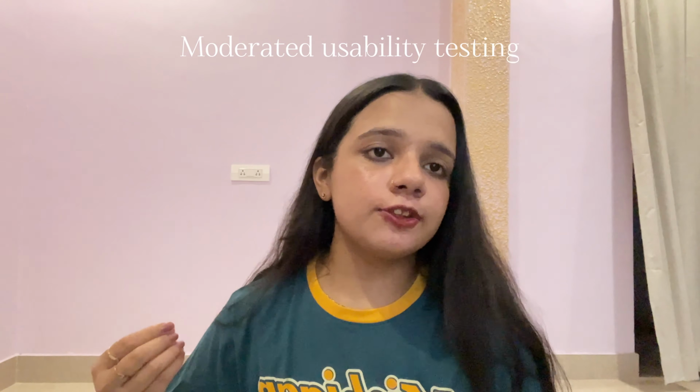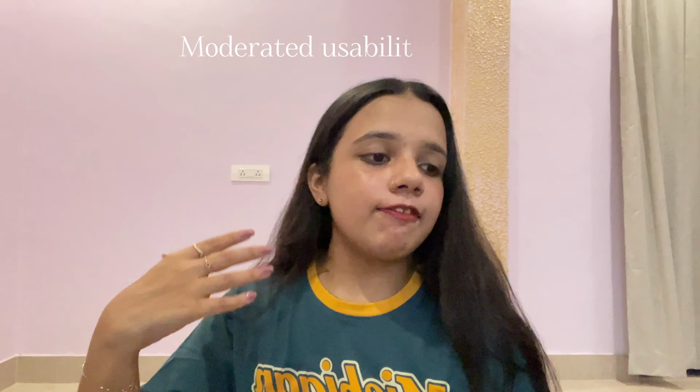Now the fourth step would be to choose the testing method. I will take only two testing methods here to explain. First is moderated usability testing. In this, a facilitator guides the user through their task and helps them solve it, like how to approach a particular scenario.